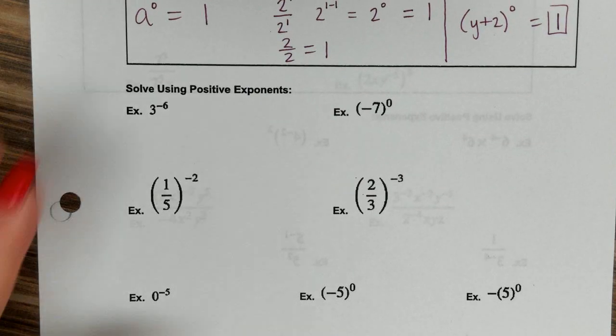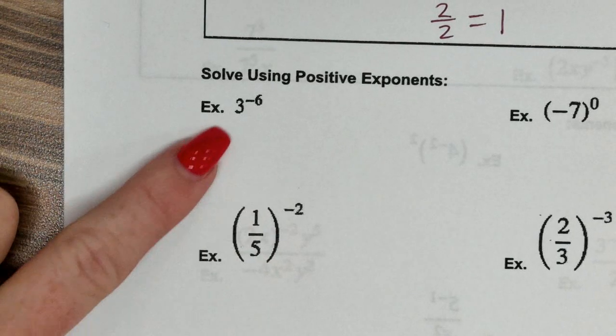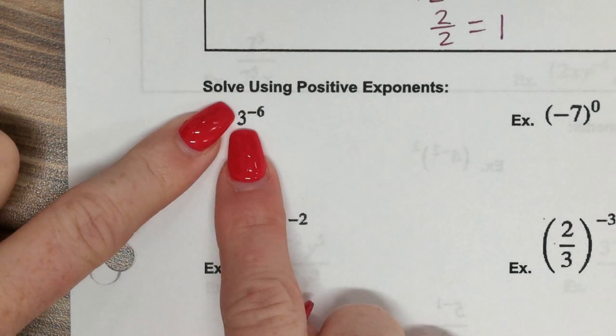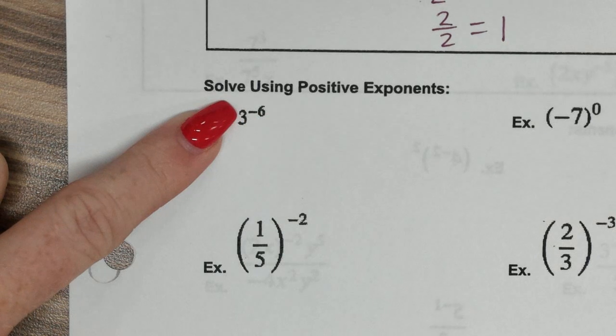All right, let's go do some problems together. Okay, 3 to the negative 6 power. How could I simplify this and get rid of the negative exponent?